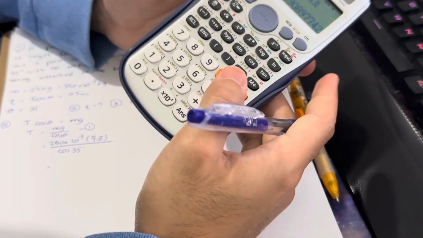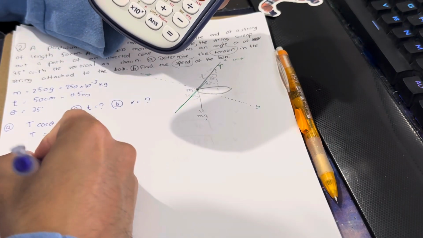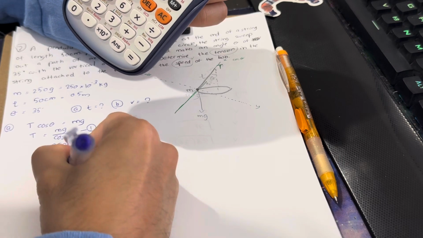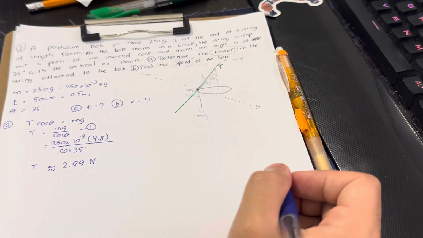We got 2.990, so we say T is approximately 2.99 Newton.